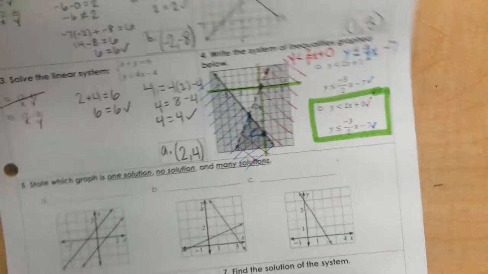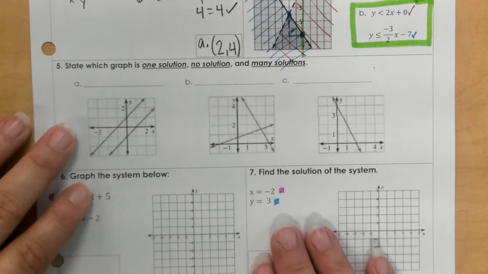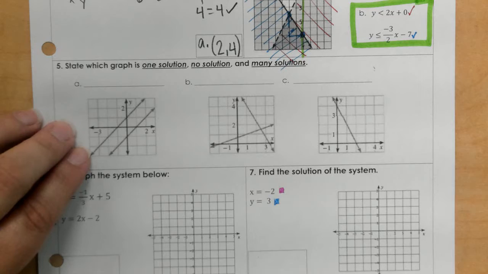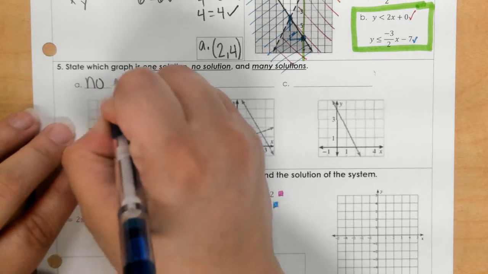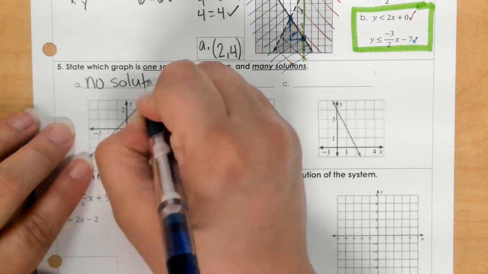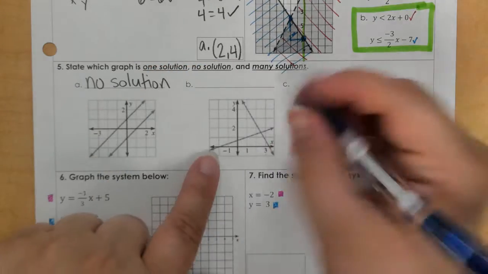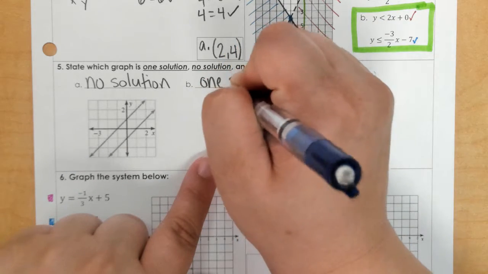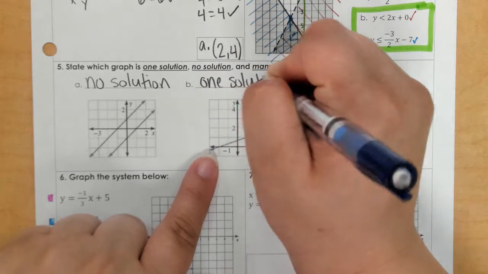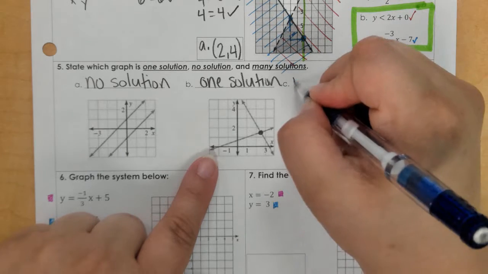Okay. Then number 5, we're just going to figure out what type of solution each one of these are. So this is a no solution because the lines are parallel, they're not touching. This is a 1 solution because they meet at 1 point. And then C, this is many solutions.